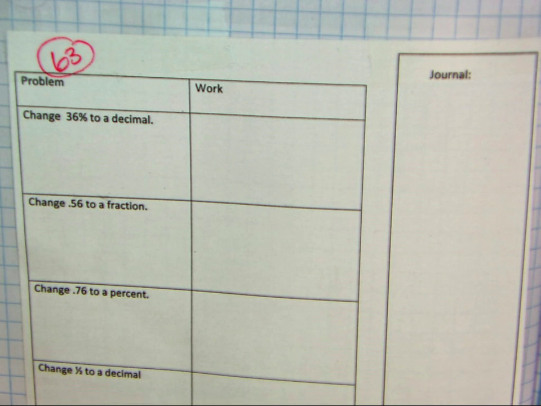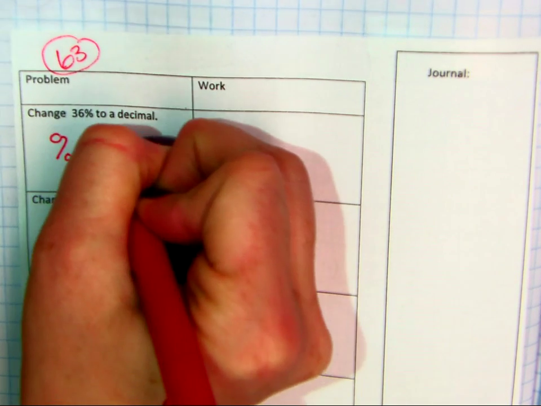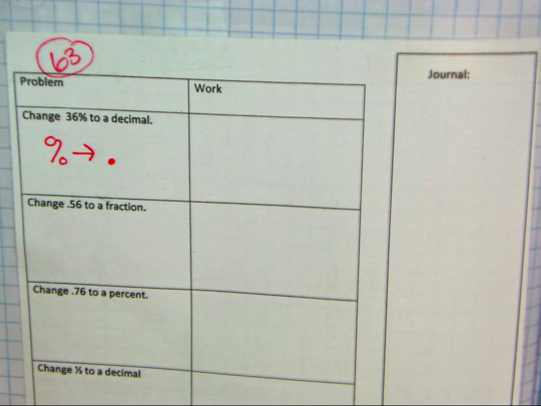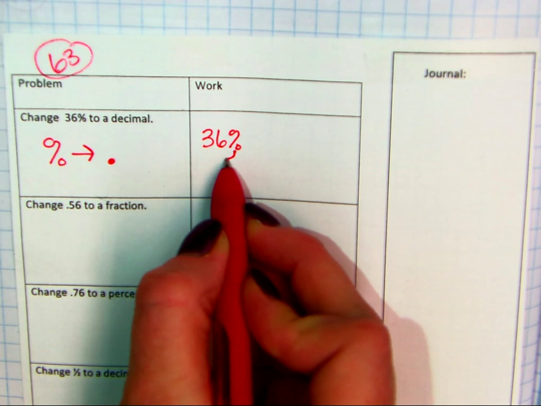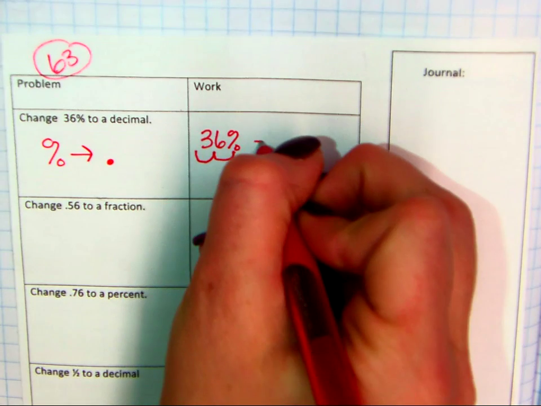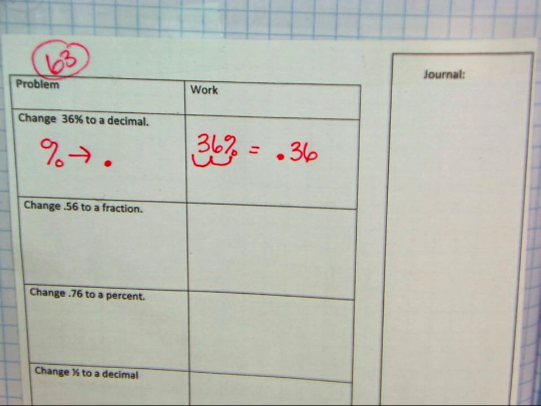The first one says change 36% to a decimal. We're going percent to decimal. Remembering to do that, we are going to move our percentage sign 2 places to the left. So we have 36%. I start here and I go 1, 2, and I end up with 0.36 or 36/100ths.